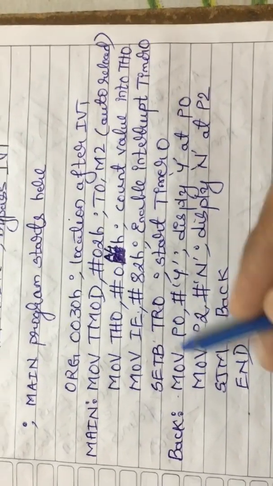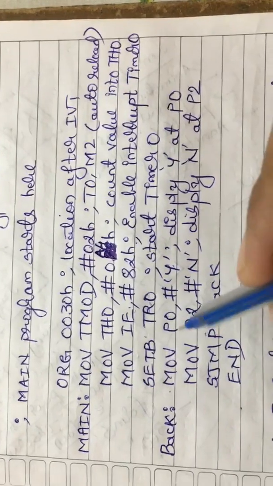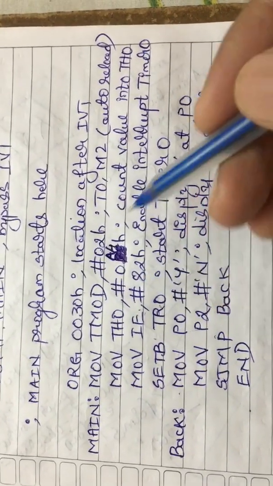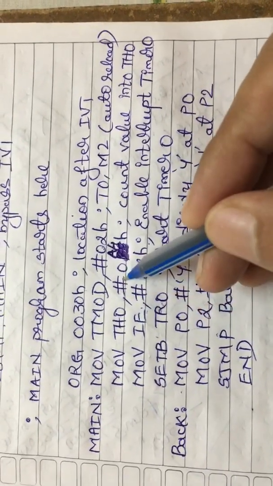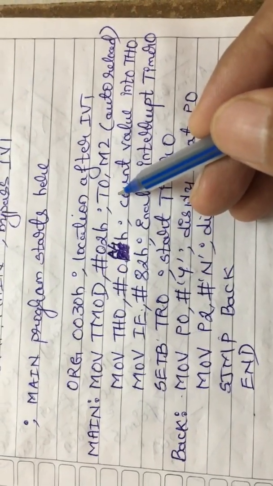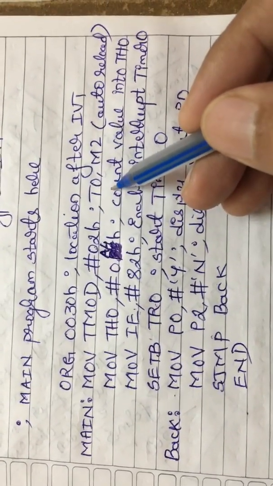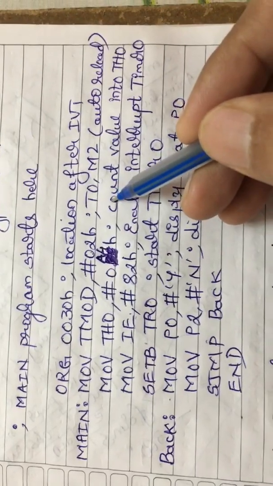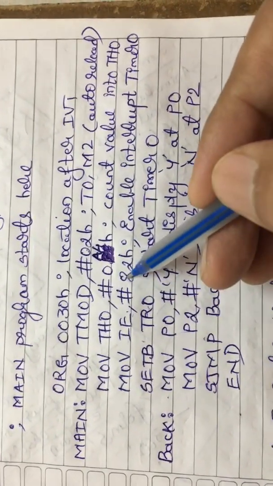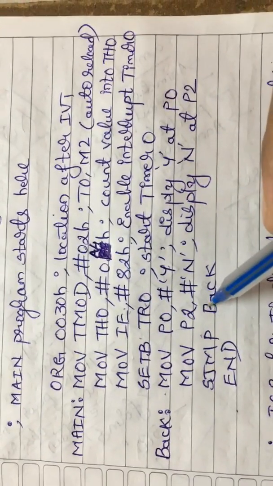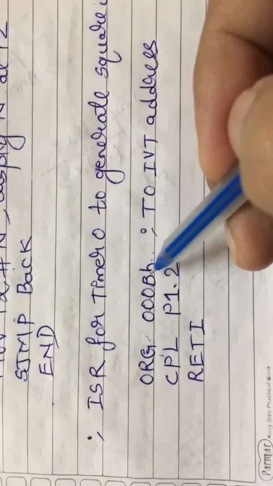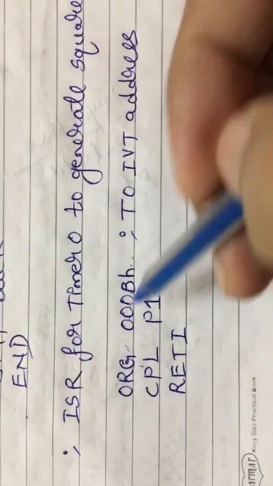This process will be continued until the value of TF becomes equal to 1. The meaning is until the TH value reaches the maximum value, that is FFH, and when it resets back to 00H, the TF value becomes equal to 1. When TF becomes equal to 1, the meaning is the interrupt is generated. When the interrupt is generated, automatically from back it will come out to the ISR.